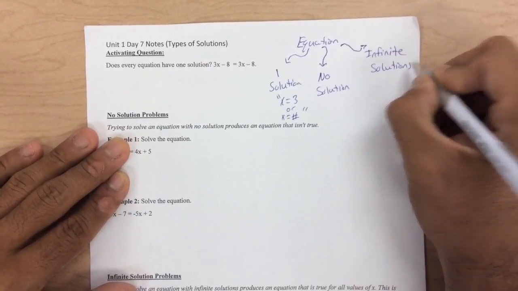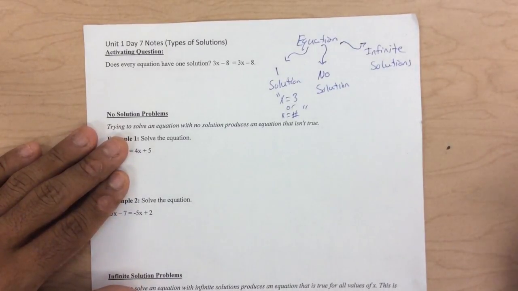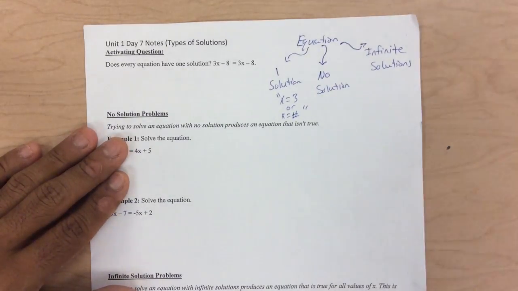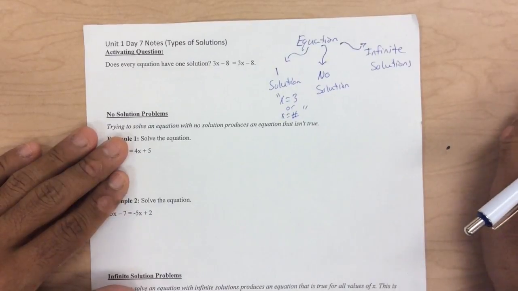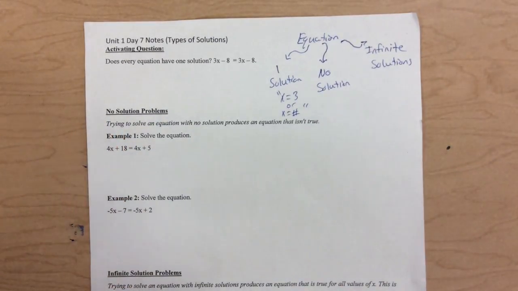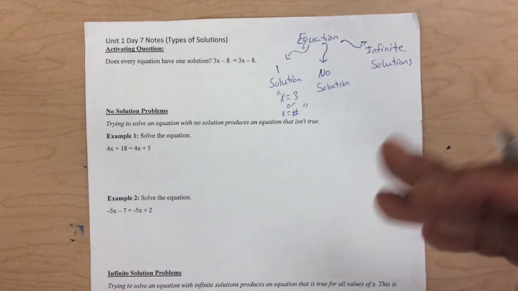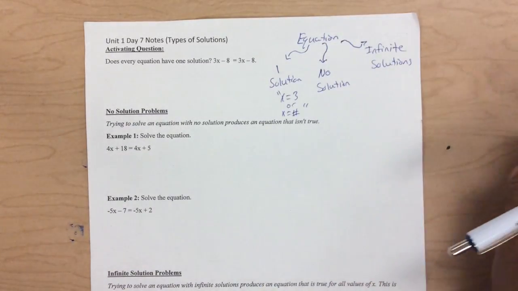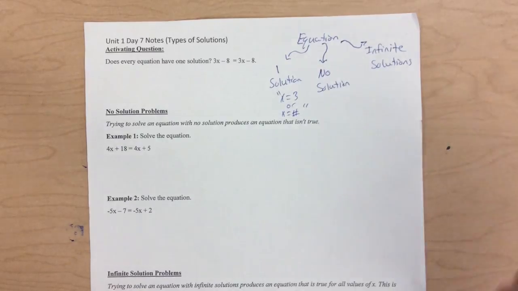So that means any possible number that you put into that specific equation, it will work. Okay, so that means you have a lot of answers. Too many to be able to name out. So these are the three types of possible solutions that you can get.